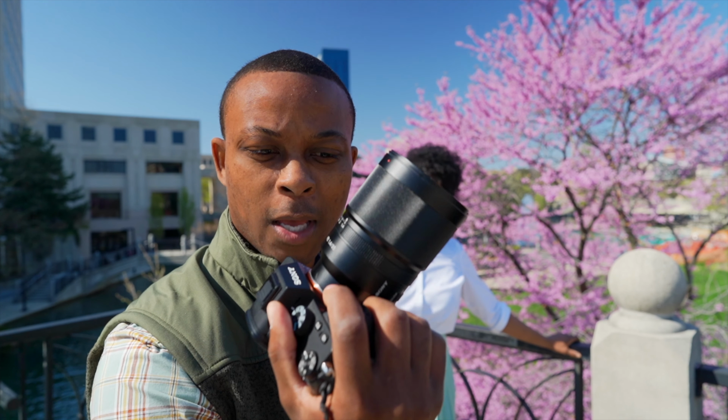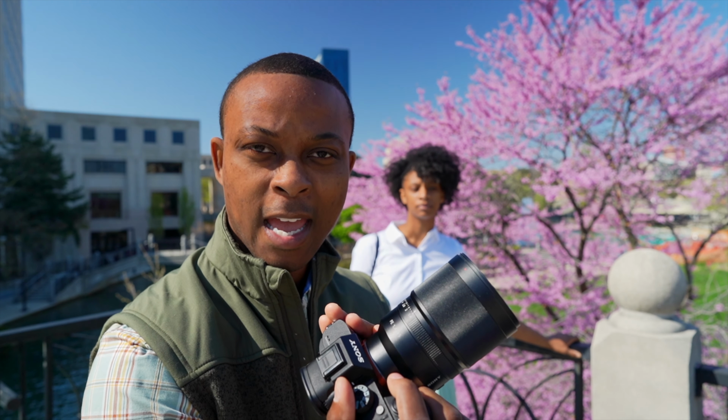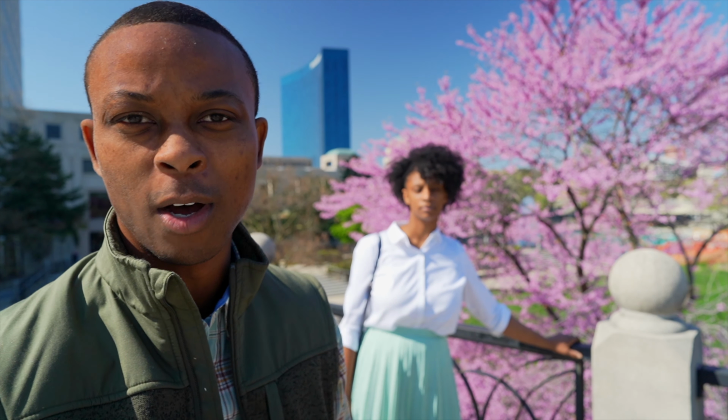So the advantage of the a7 III is that it can go up to 1/8000th of a second, which is amazing. It is a disadvantage for the a7C, but the a7C is amazing. There's ways to get around that. Like right now, I have an ND filter on it by, I believe it's KMP Concept.